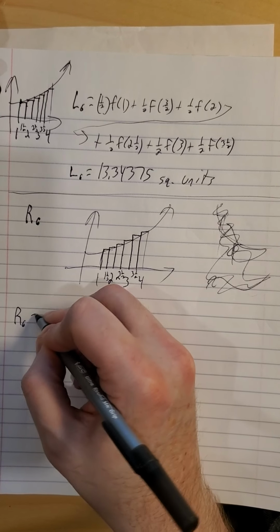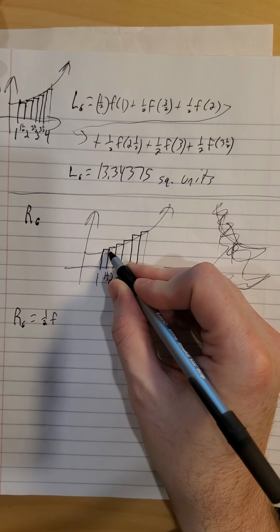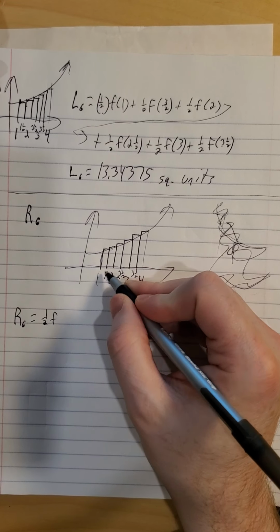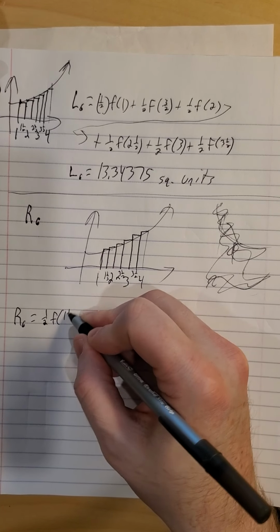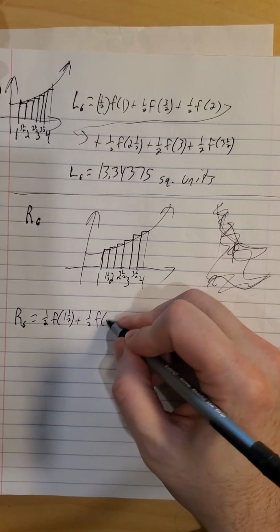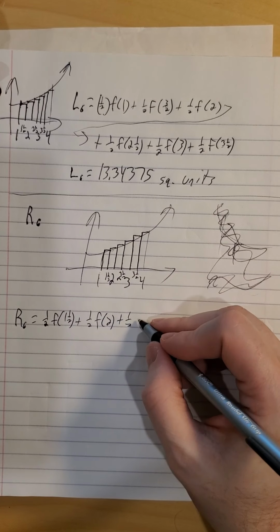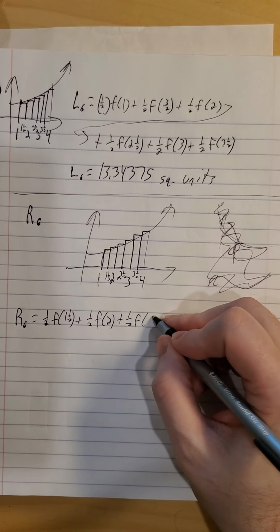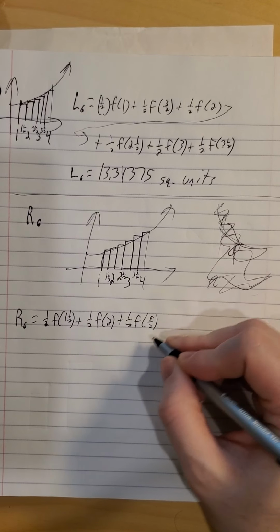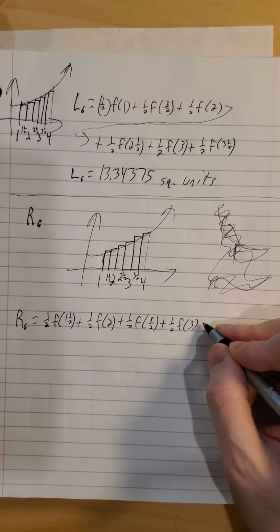So R sub 6, half unit wide. And the height is found not by 1, but by 1 1/2. Half unit wide on the next one, f of 2. Half unit wide on the third rectangle, height of 2 1/2. Half unit wide, f of 3.